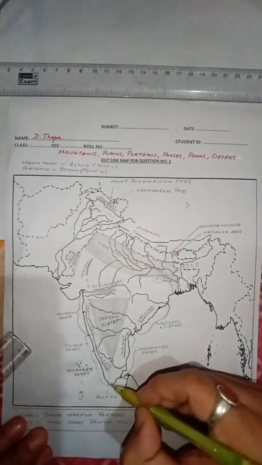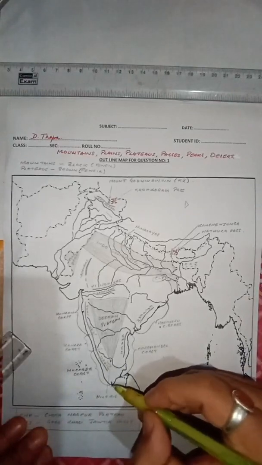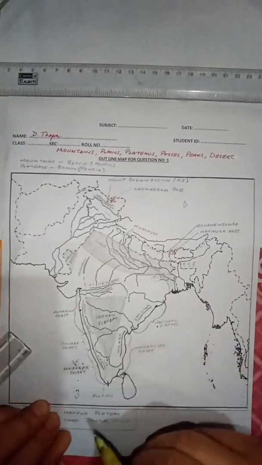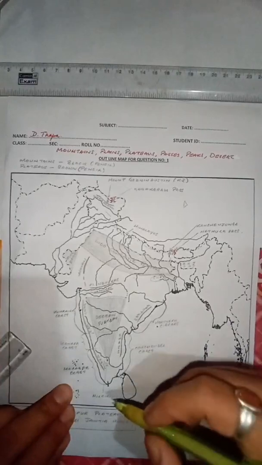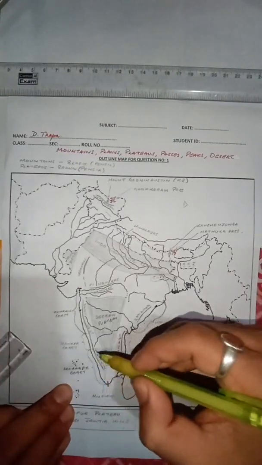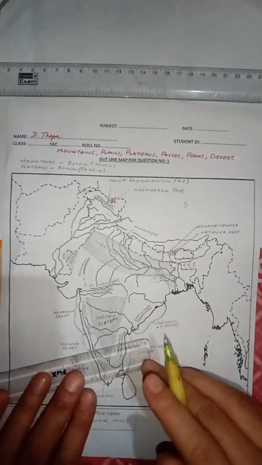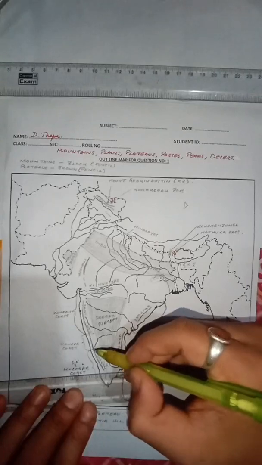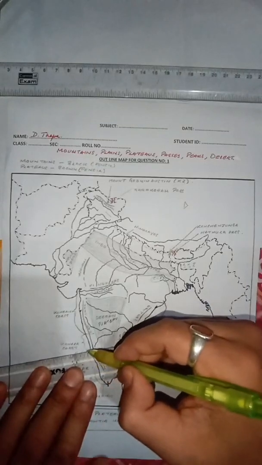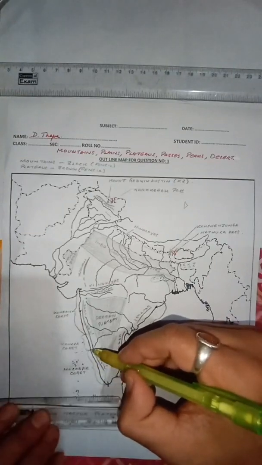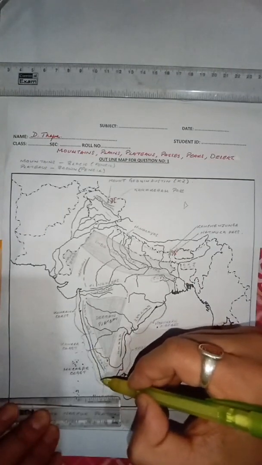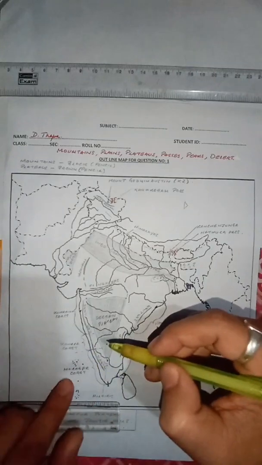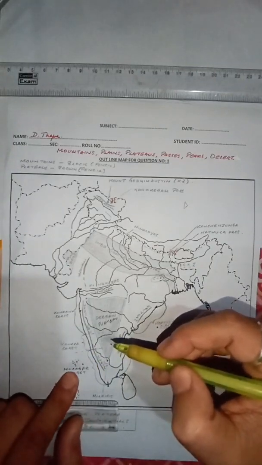Now, if you look here, you also have a point at the tip of Kanyakumari. Here I have made a dash. From this dash I have made a bracket, to where the two rivers meet. Where are the two rivers meeting? This river and this river meeting point is here. So I have made a dash like this. This bracket ends here, and up till here is the Malabar coast.